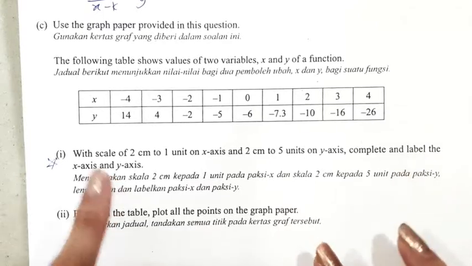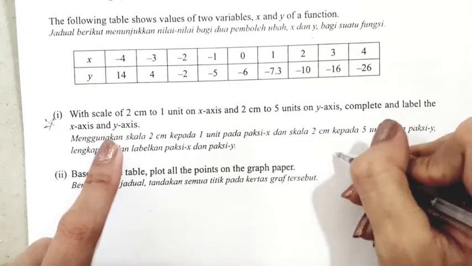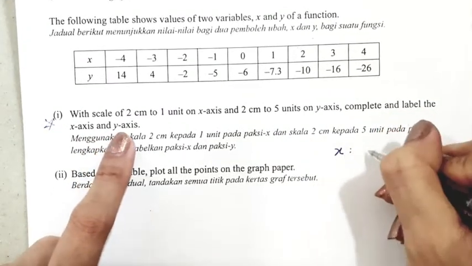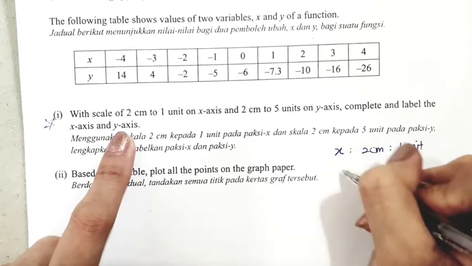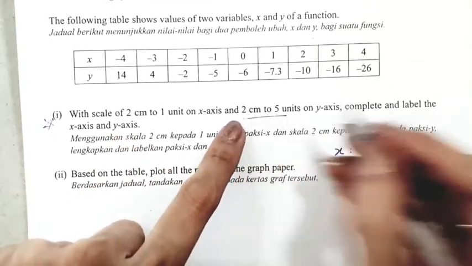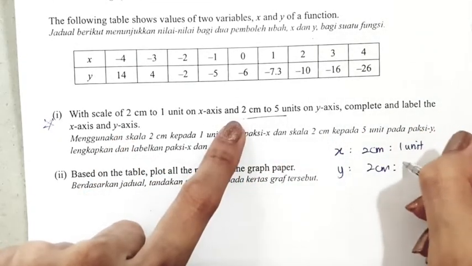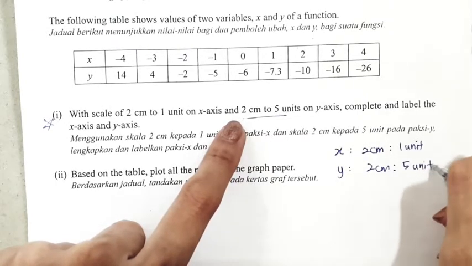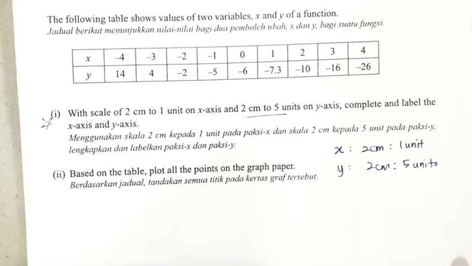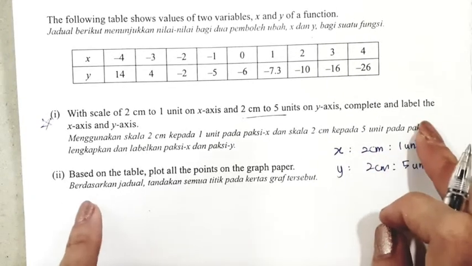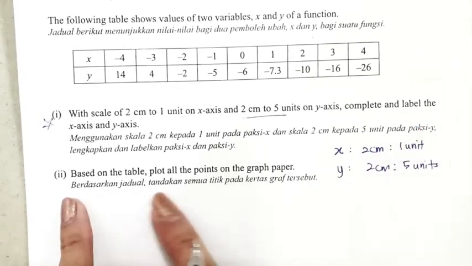So you see, let me highlight this one. Your x-axis has to be every 2 cm representing 1 unit, and y-axis is 2 cm to 5 units. We have to use the scale given. Without that, we don't get marks. Yeah, and then with that one, we have to plot all the points.